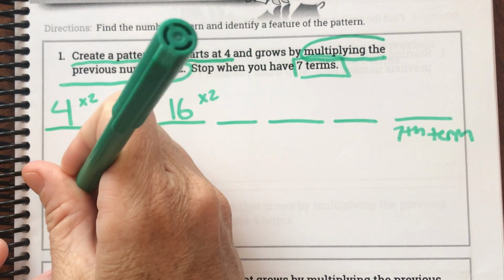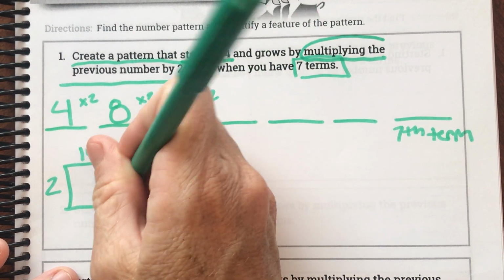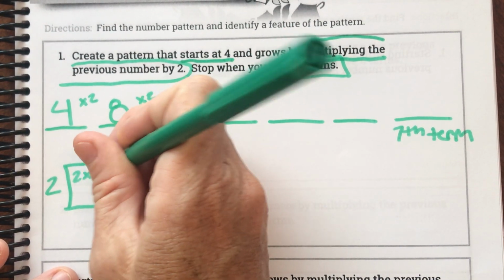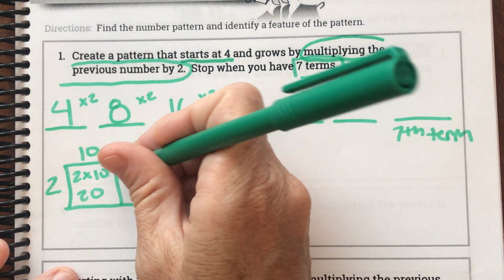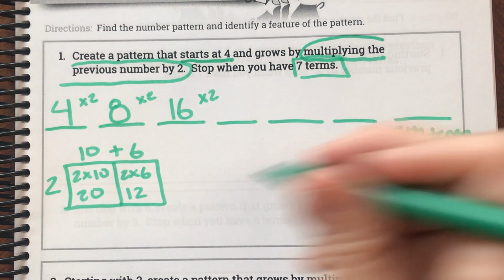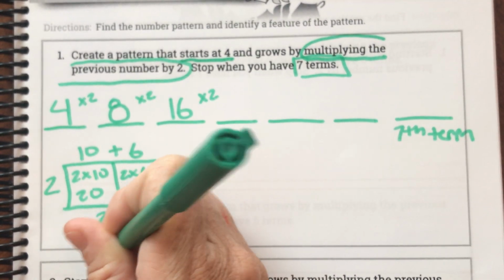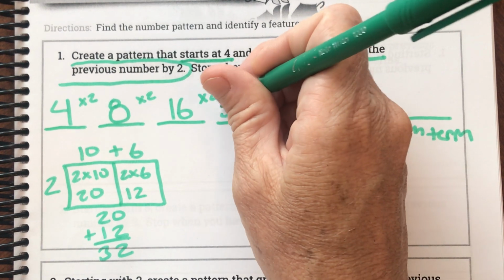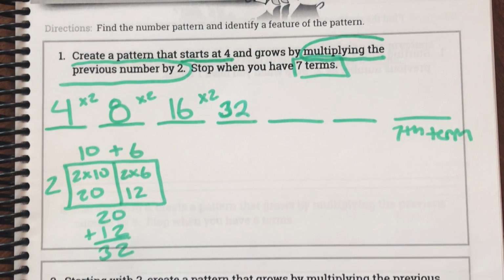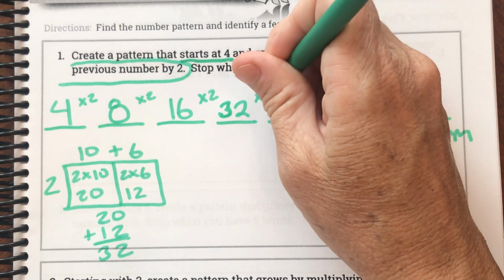And I'm going to say 2 times 10 plus 6. 2 times 10 is 20. And 2 times 6 is 12. So I get 20 plus 12 equals 32. Okay, now we have 32 times 2.